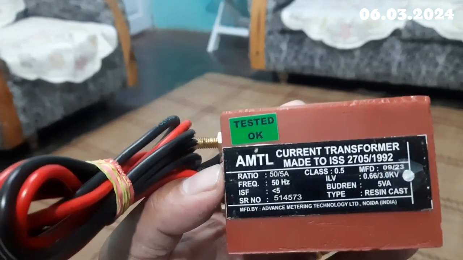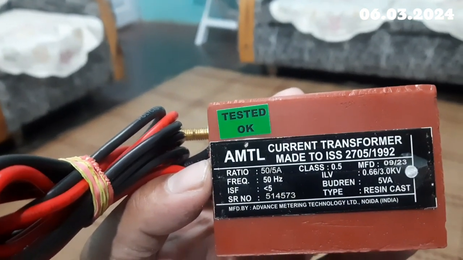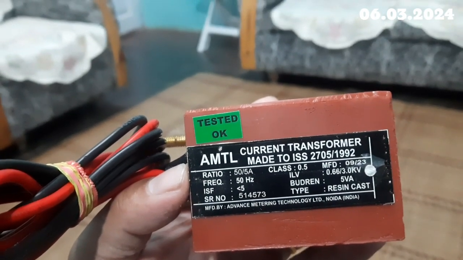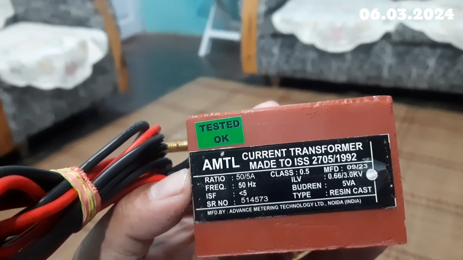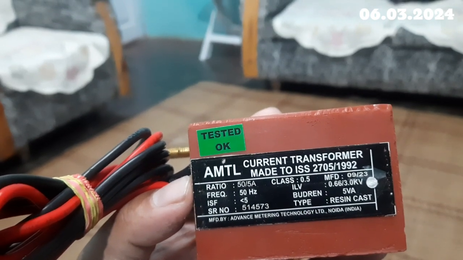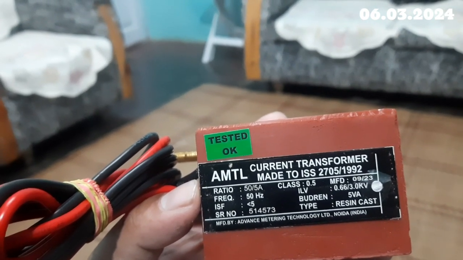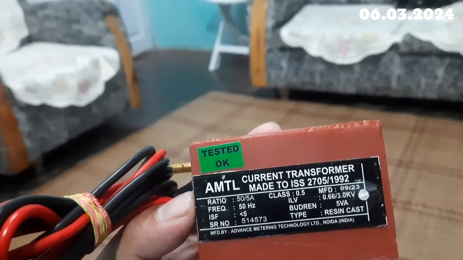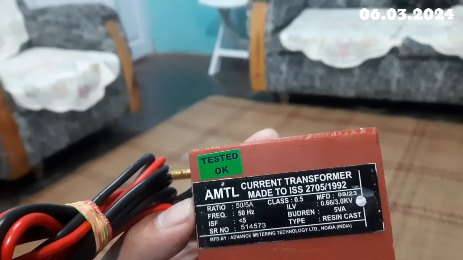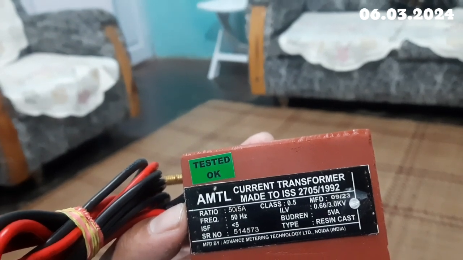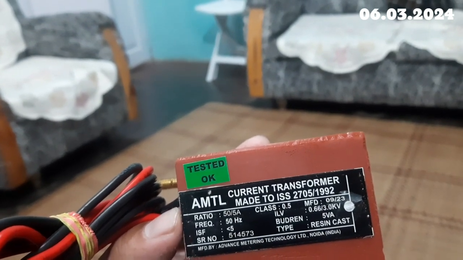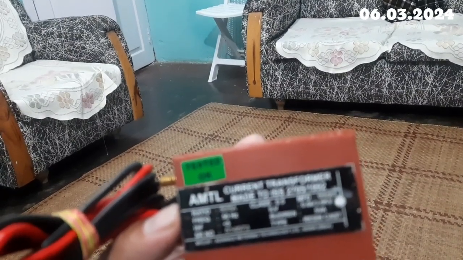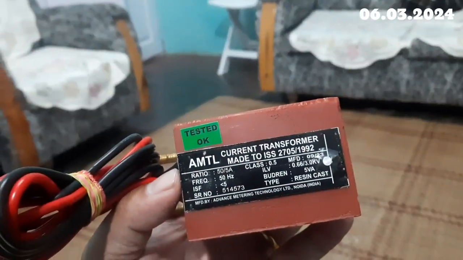So you see this is 50 by 5 ampere. This is used if we have a connected load of 10 up to 30 kilowatt, we use this CT of ratio 50 by 5. If our connected load is around 80, we then use 100 by 5. If the connected load is around 130, 140, then we use 150 by 5, or if more than that, then we use 200 by 5. That depends on the connected load.